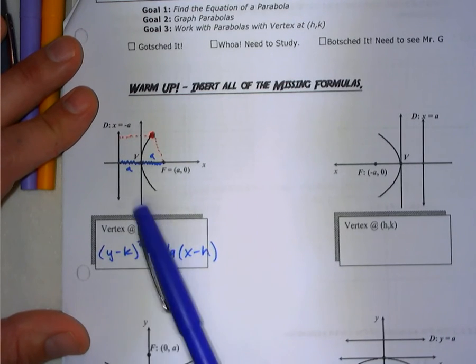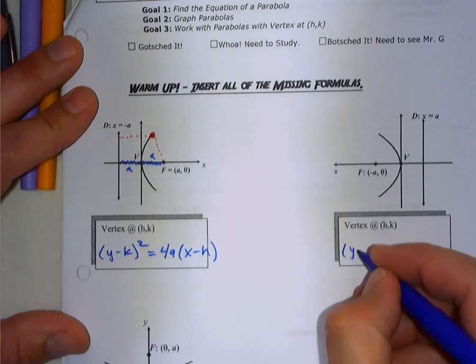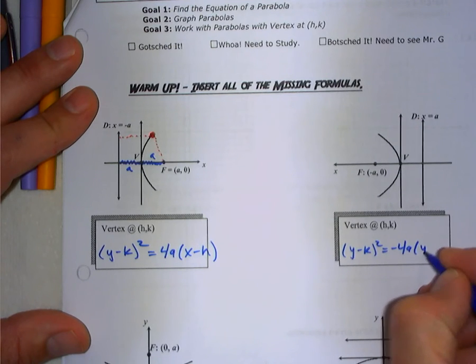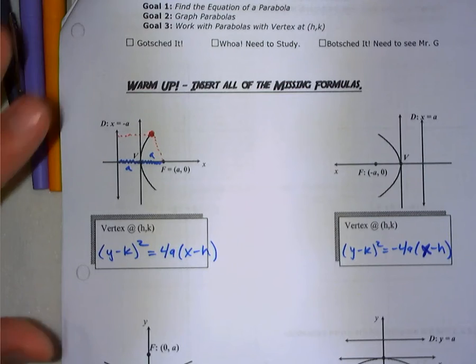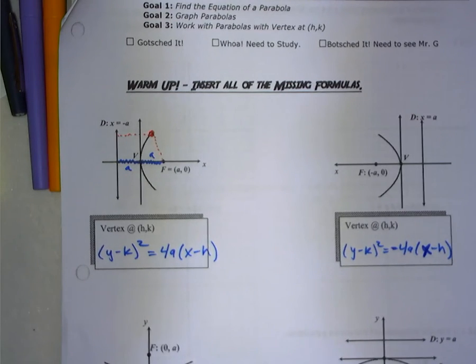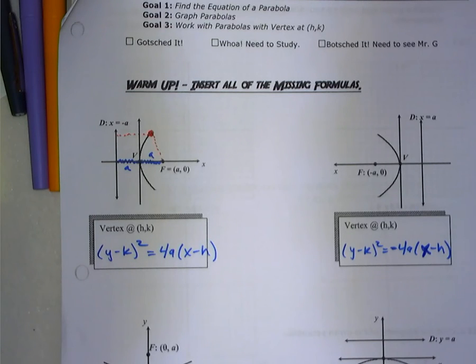Okay. So this one opens to the right, and if it opens to the left, the formula is identical, except it's negative 4a. It's x minus h. That's an x. So y minus k quantity squared equals negative 4a times the quantity x minus h. h is always with x, k is always with y. And if it's negative in front, that means it's left. And the little trick we said, positive people are right-handed, so negative people are left-handed.